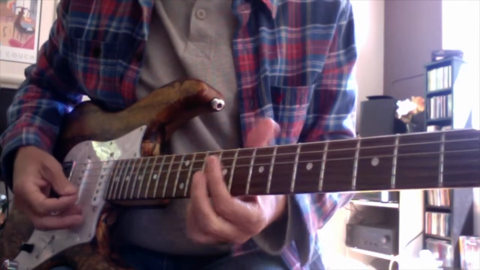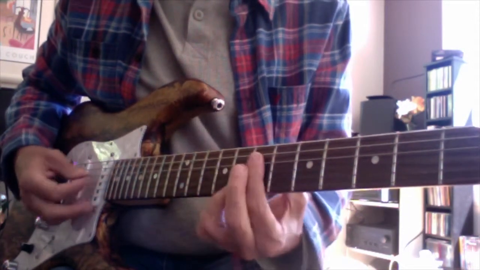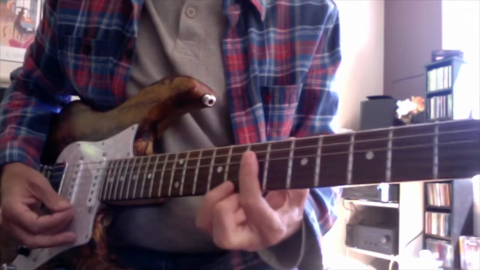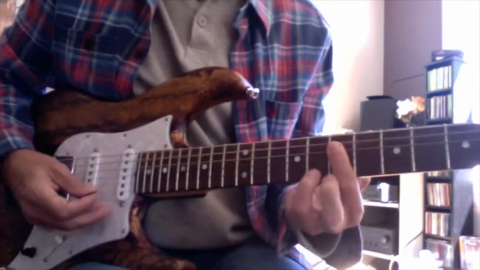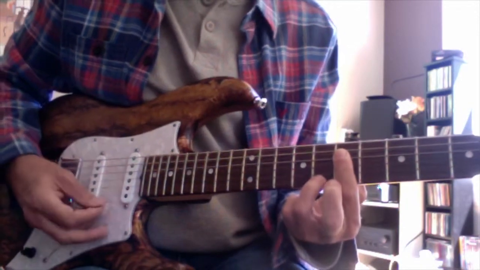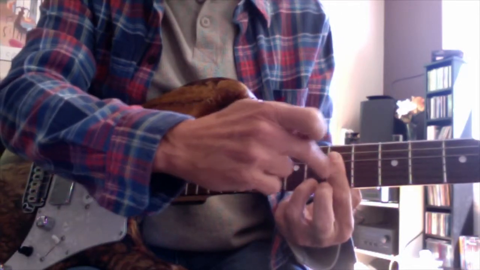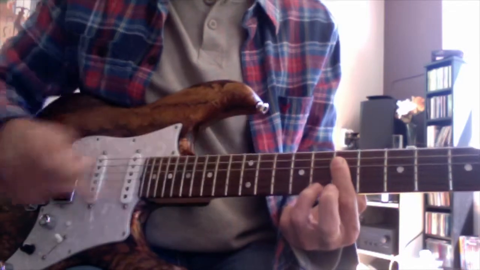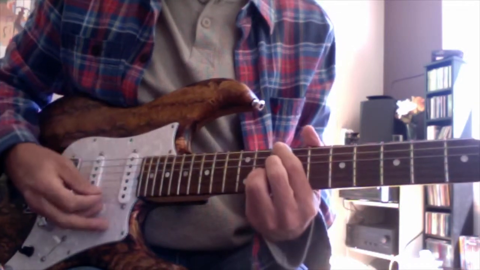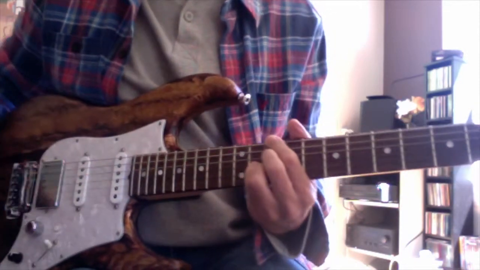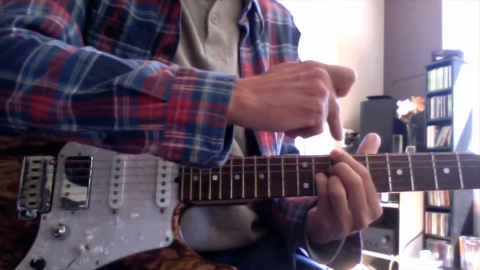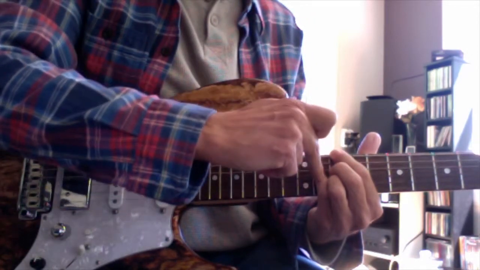Okay, in the next position, let's see. So that would be most likely the most common one. All right, so what we have is 5, 1, 3, flat 7. All right, if we go up to the next position, we have this, which should be familiar to most of you. 1, flat 7, 3, and 5.